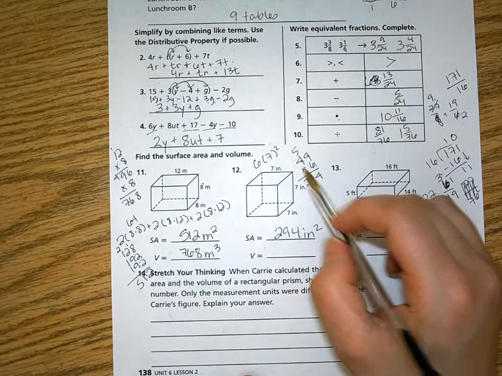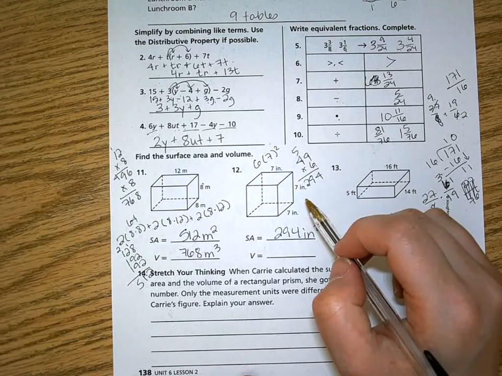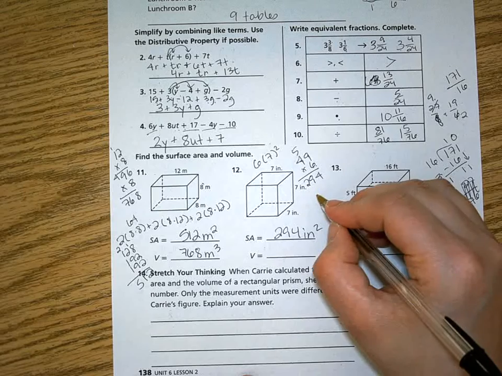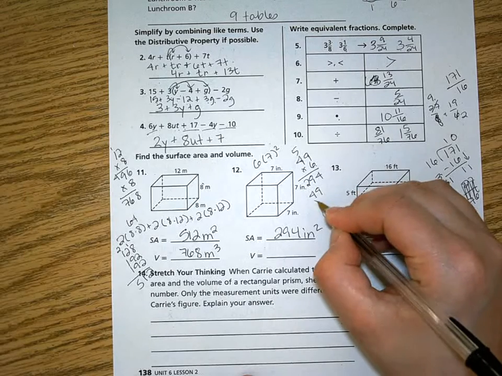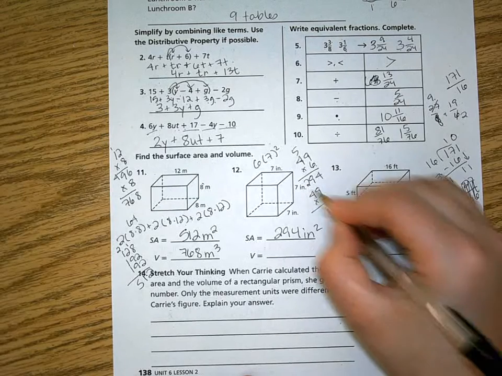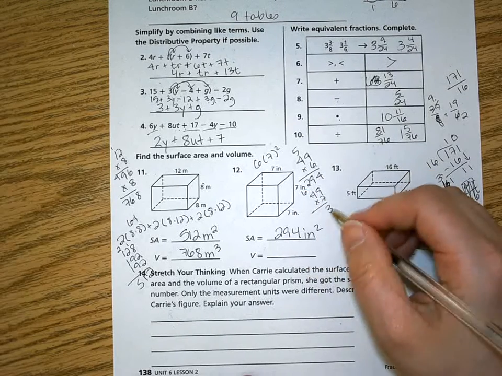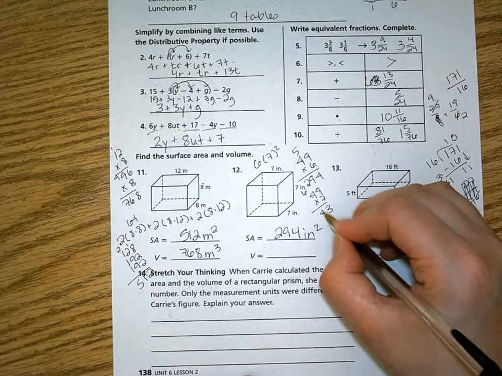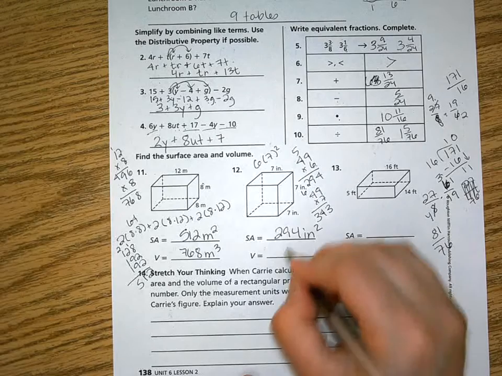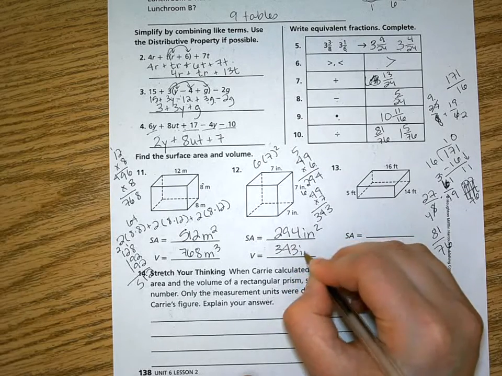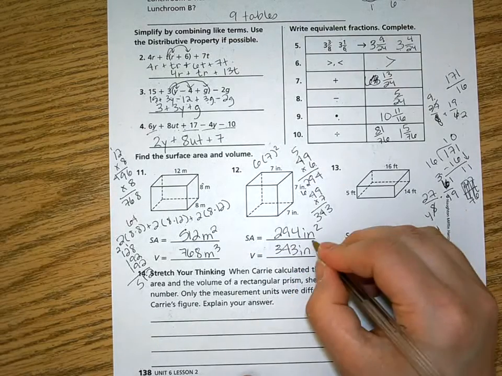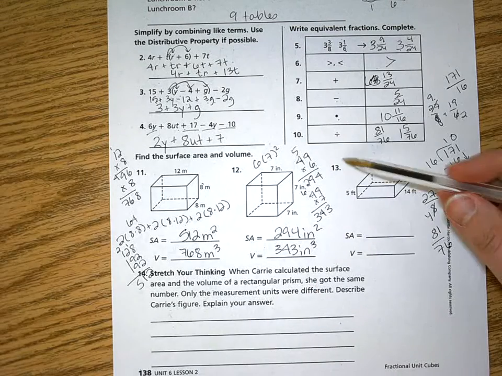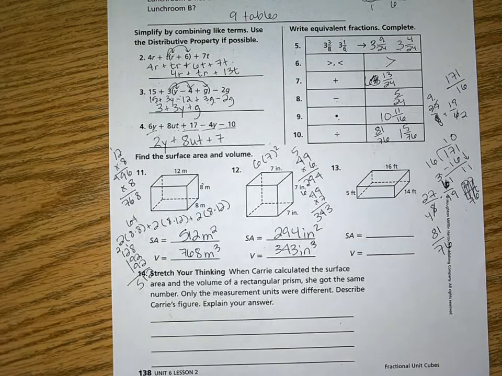And then for volume, length times width times height. 7 times 7 is 49, and 49 times 7 equals 343. So 343 inches, what do we say? Cubed.